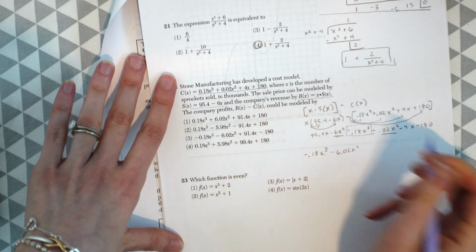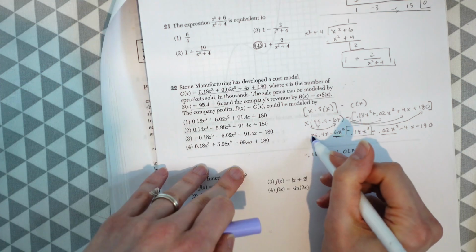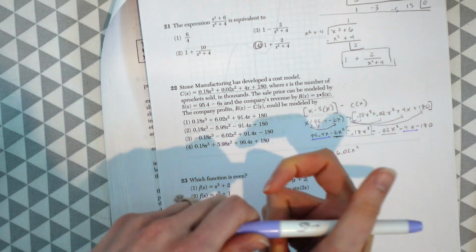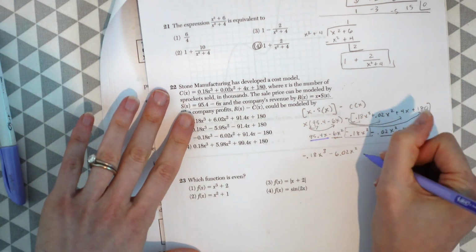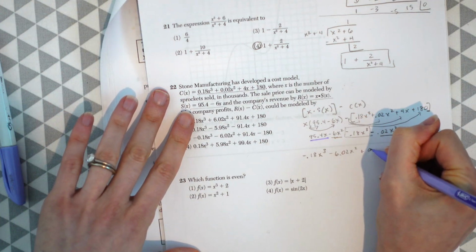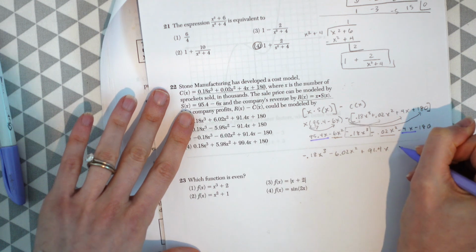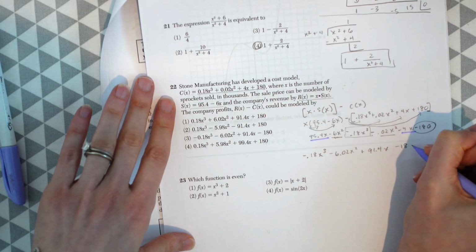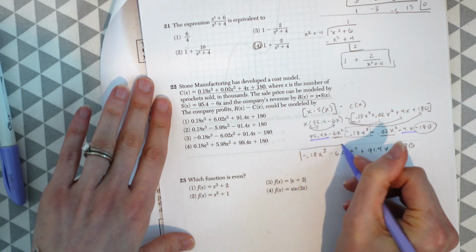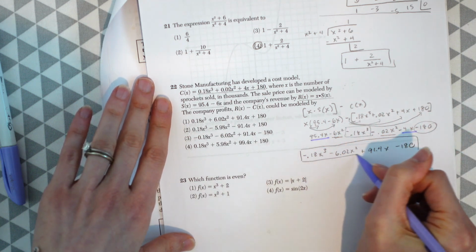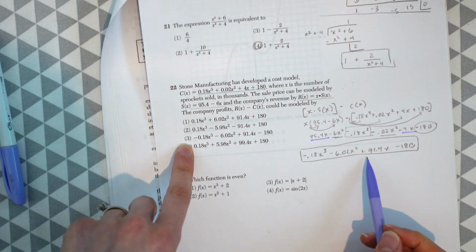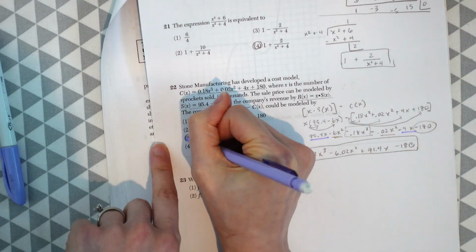And next we have just the plain old single variable, 95.4x minus 4x, which will just give us plus 91.4x. And then we have one whole number minus 180. And we get this as our answer. And when we look in our answer choices, we see that this lines up perfectly with choice number 3.